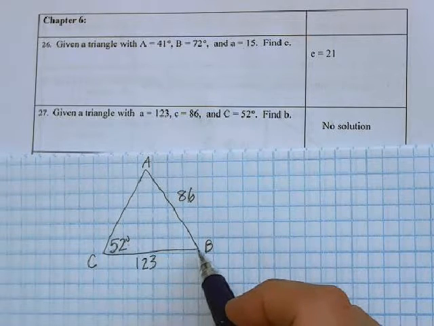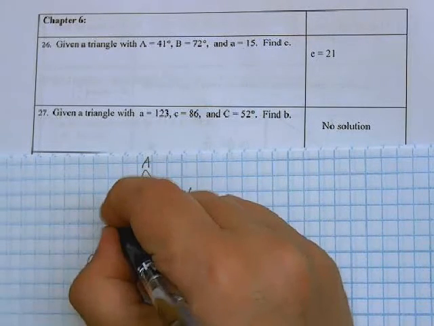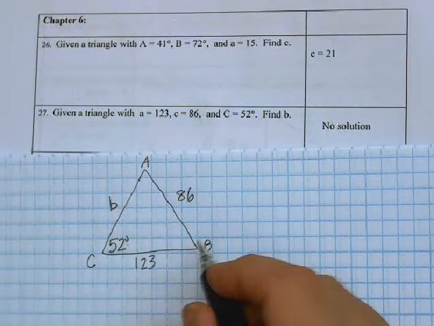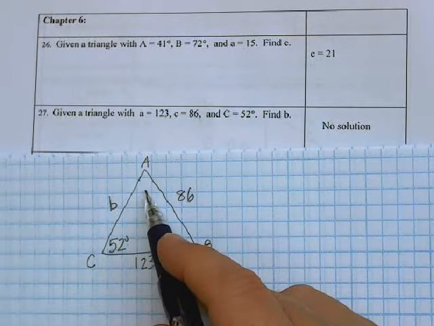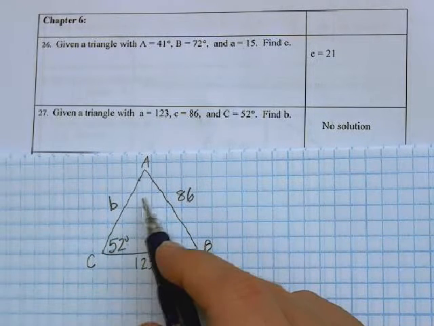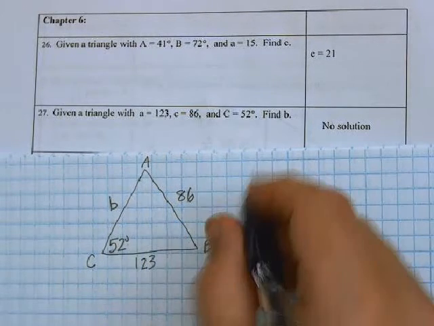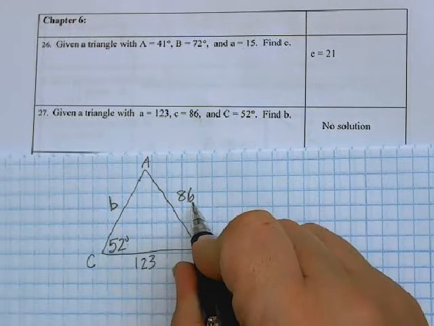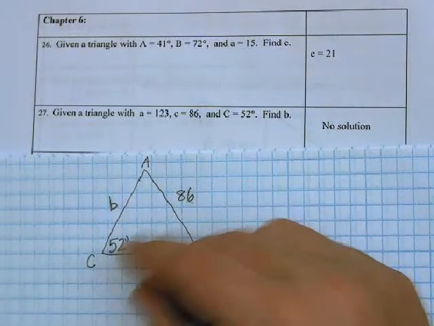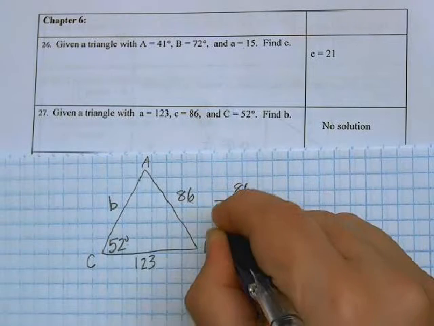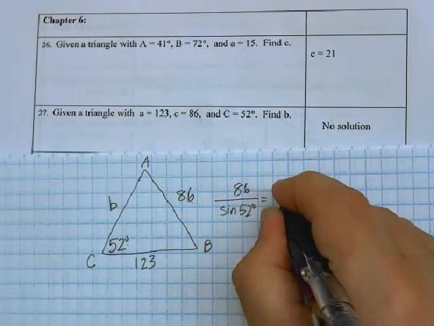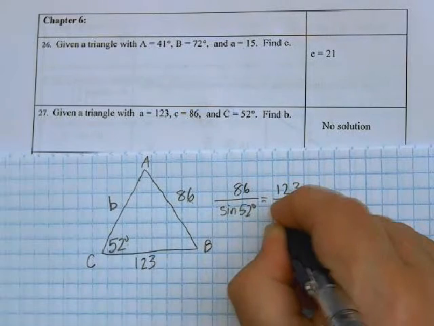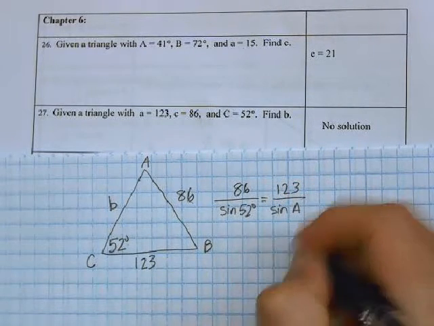Now, I'm looking for little b here. So in order to find little b, I'm going to have to figure out angle b. So if I find out angle A, I can use triangle sum property to figure out angle B. So I'm going to first find angle A. So my equation is going to be 86 over the sine of 52 equals 123 over the sine of angle A.